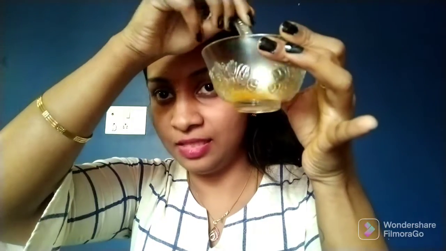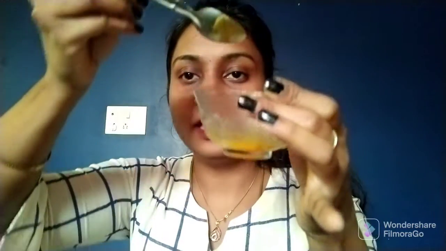You can observe that the turmeric which I added to this orange juice is not at all changing its color. It remains the same. That means I can conclude that when I am using the turmeric solution as an indicator, if the substance is an acid, then the turmeric indicator will not change its color. It remains the same.